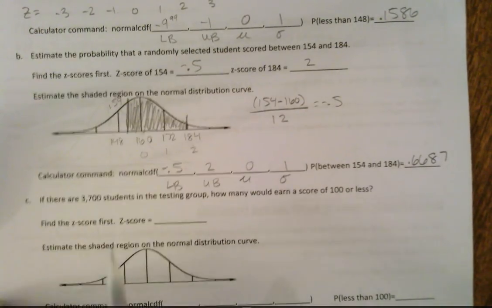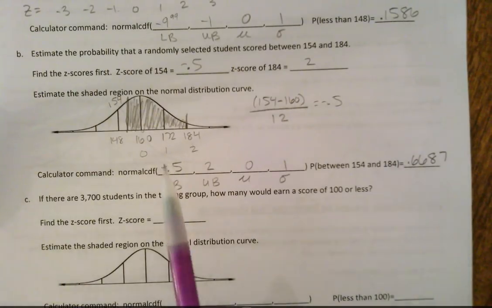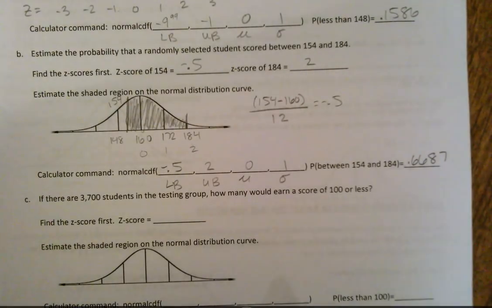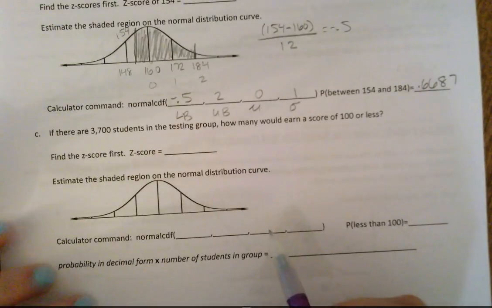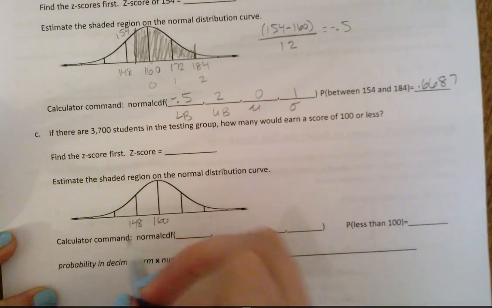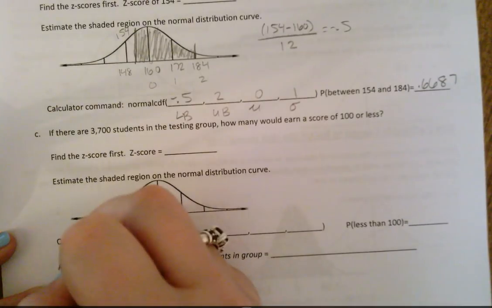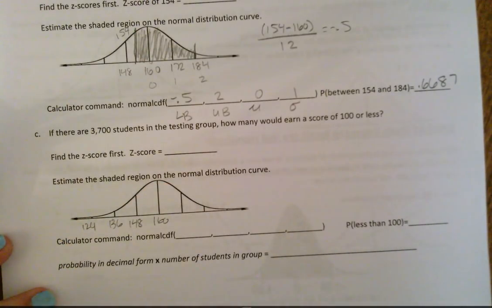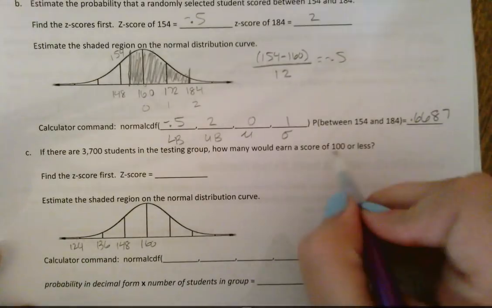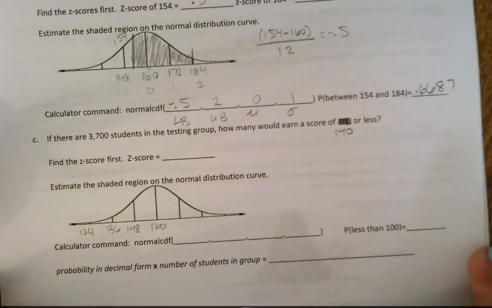Okay. C takes it one step further. I'm actually asking you how many students would score a certain amount. So we're going to have to do the same steps we did before, and then we have one extra step to get the how many. Okay? So first things first, we're using the same bell curve. And you know what? We are going to change this number so it works better for us. Let's say how many is going to score 140 or less. Okay? So let's change that 100 to a 140.